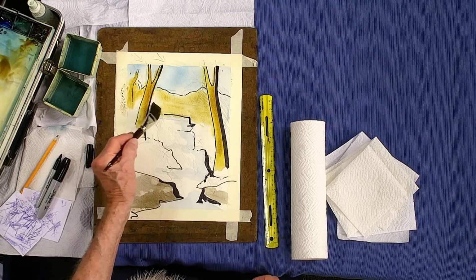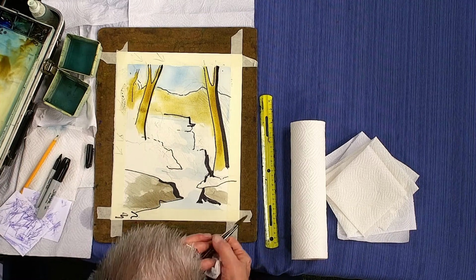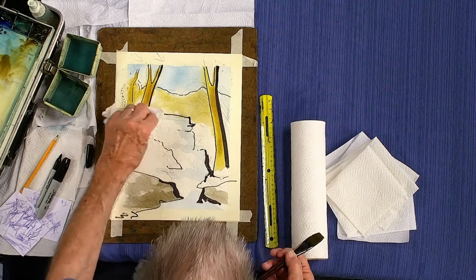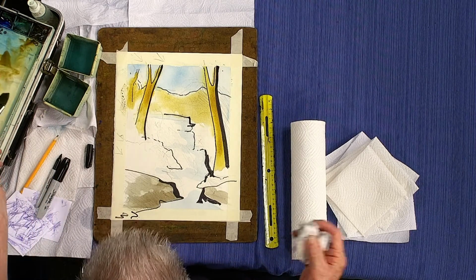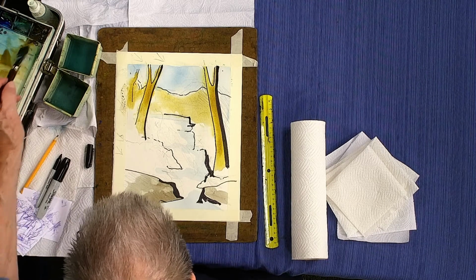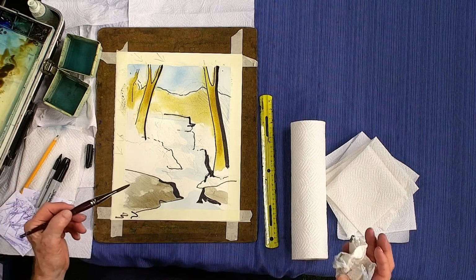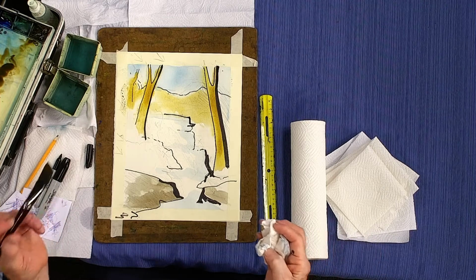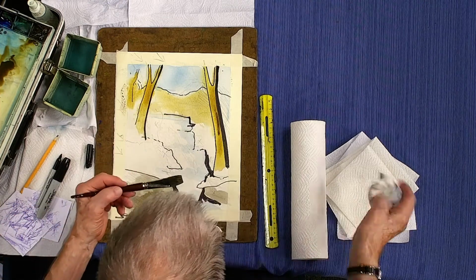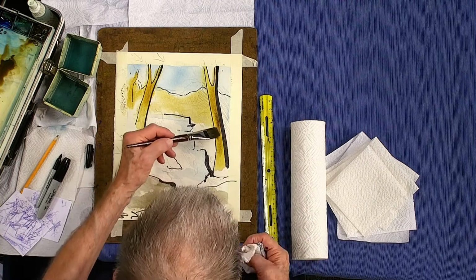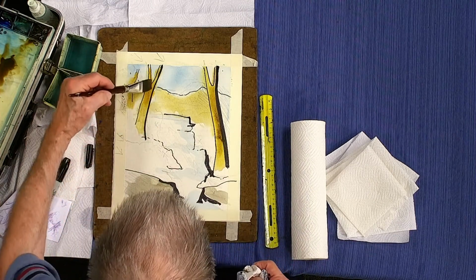A little bit of background there. Don't have to get too fussy with it just yet. And you notice I'll usually have a paper towel in one hand and a brush in the other, of course, because that makes it handy. I don't have to keep reaching for a towel. I've already got it.